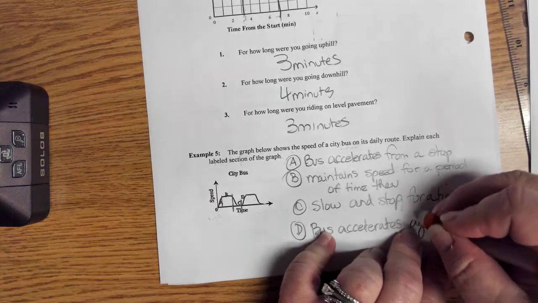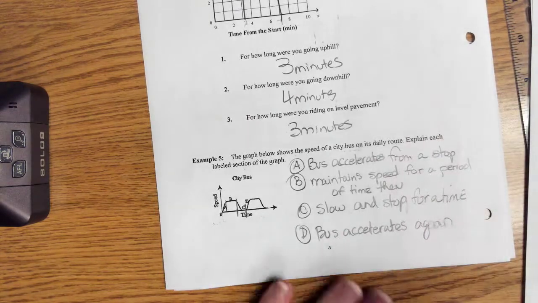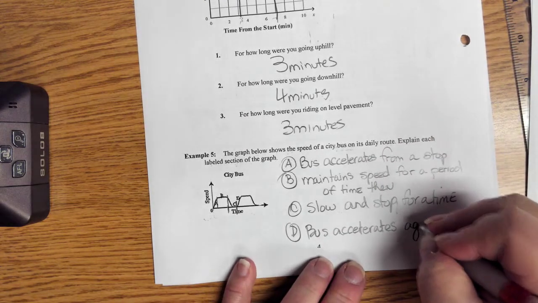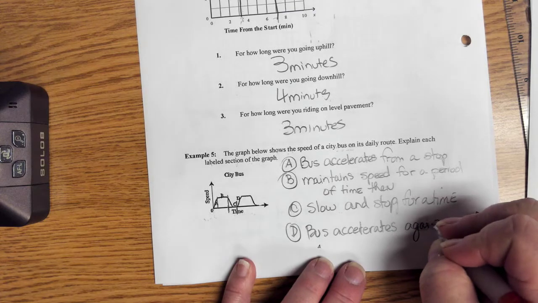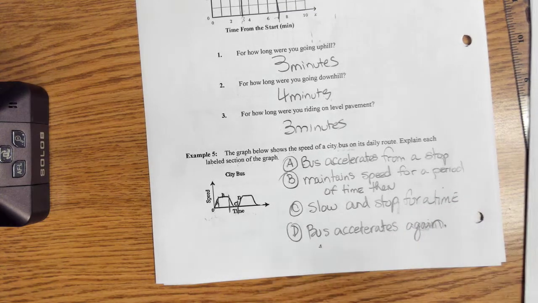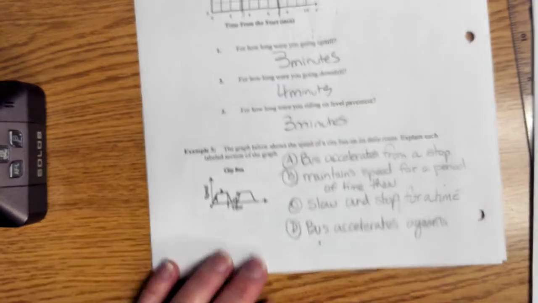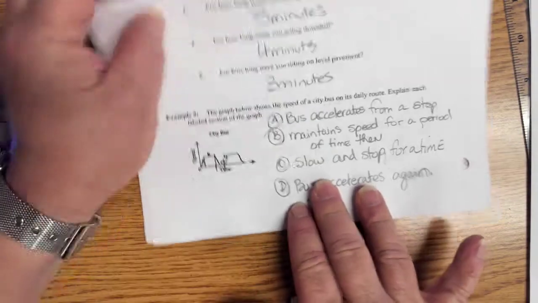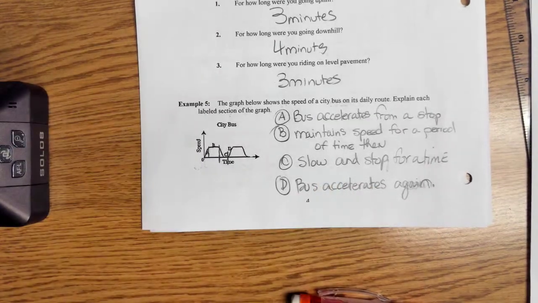And that's basically what happens on your buses, right? You go from one stop to the next, and then they pick up speed. They go on that speed for a little while, and then boom, you gotta stop and pick up some other kids or drop other kids off, right? Okay? And that's basically what this is.